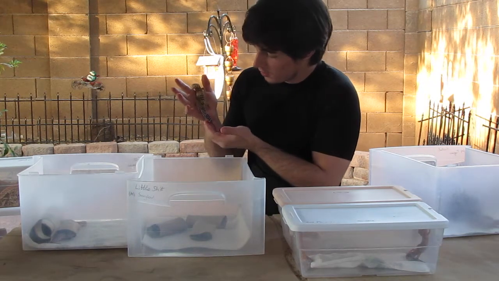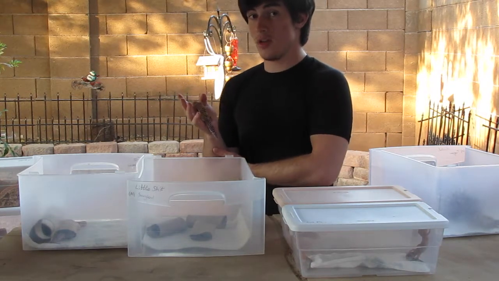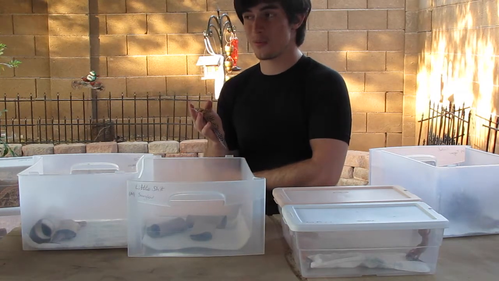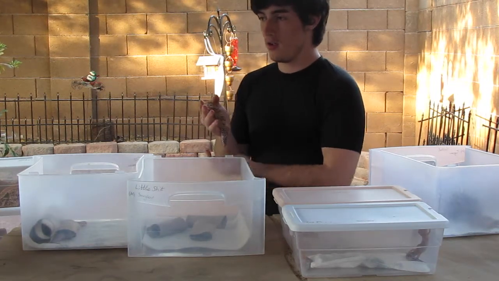But she has spotting. She has a regenerated tail. That's why this part of the tail looks different, which in the video I'm going to do on leopard geckos, which should be here in this next month. I know I said that about the last video, but this time I'm going to have time to do them.